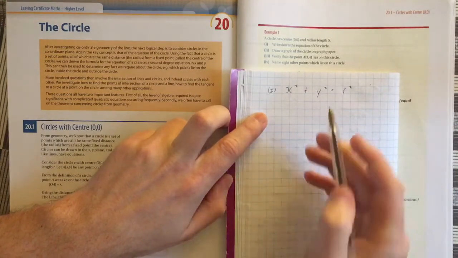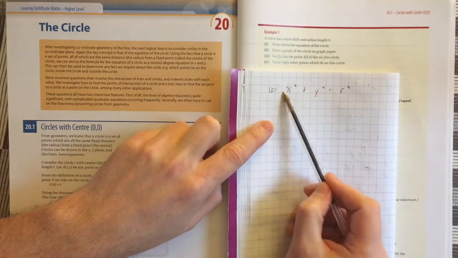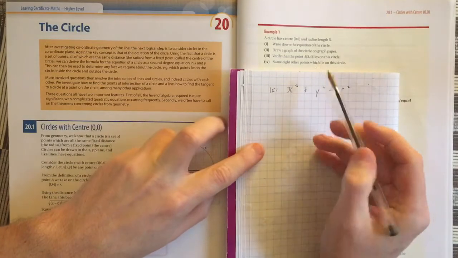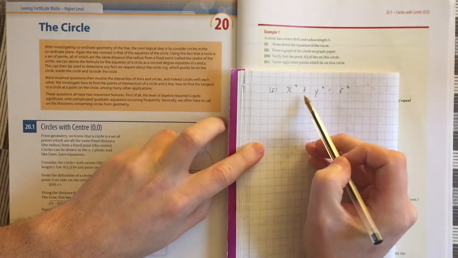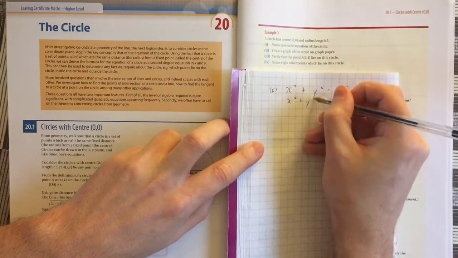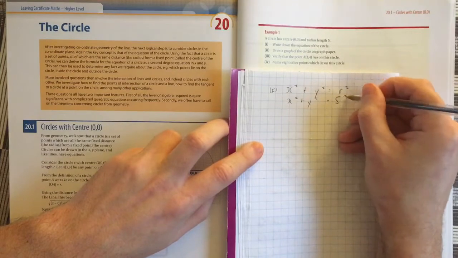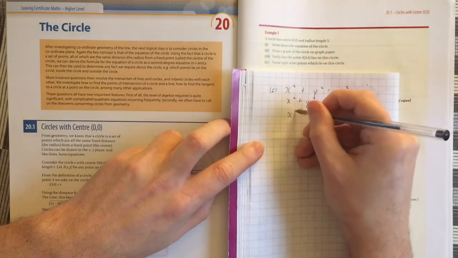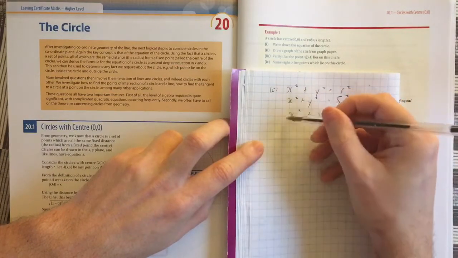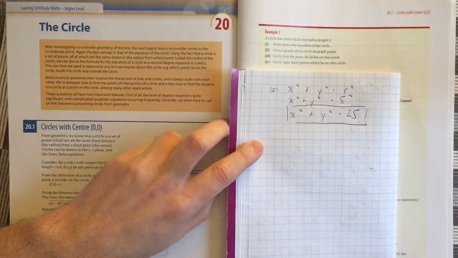squared. Okay, so if the center is not 0, 0, there'll be a little bit more going on here on the left hand side, and we'll move on to those types of circles later. So x squared plus y squared equals, and I'm told the radius is 5, so equals 5 squared. So x squared plus y squared equals 25. So there's the equation of your circle.